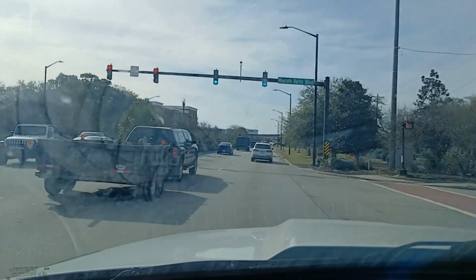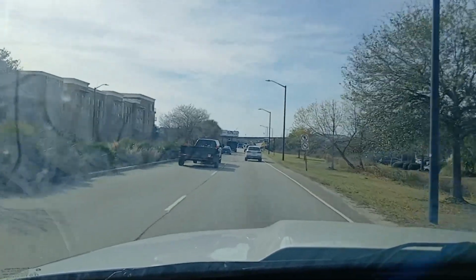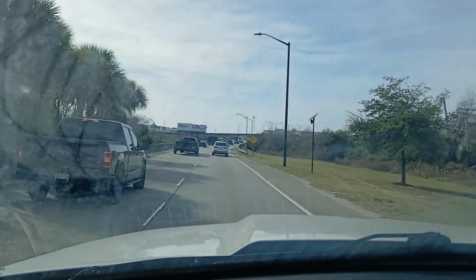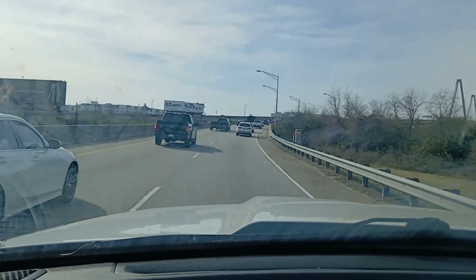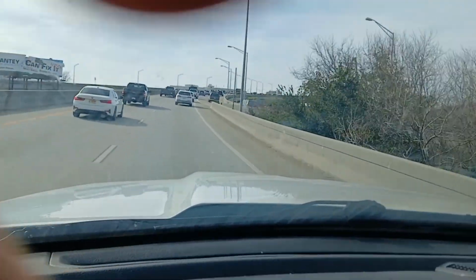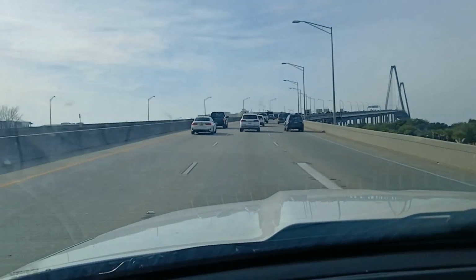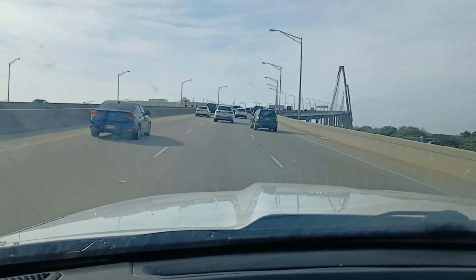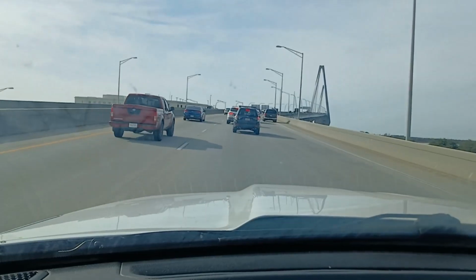Okay, so now we're going onto the bridge. I guess we'll do a quick tour through the island, the peninsula, a little bit. It's a tall bridge.